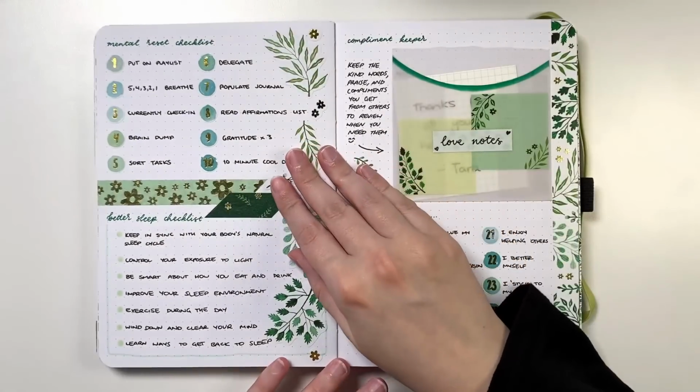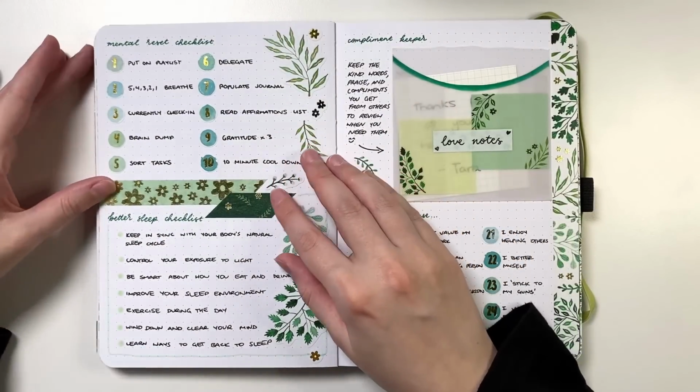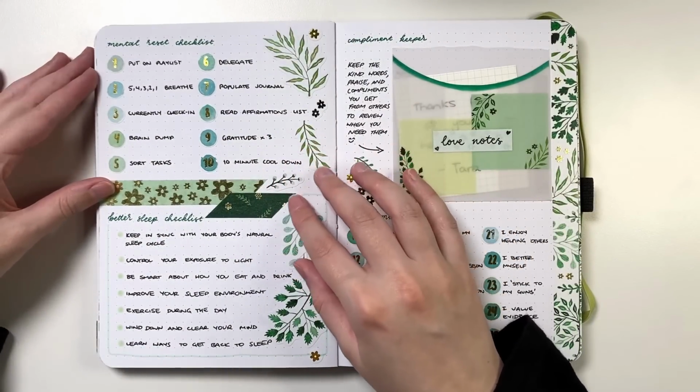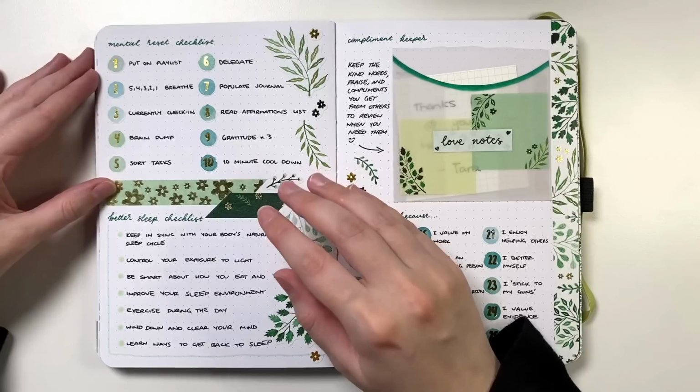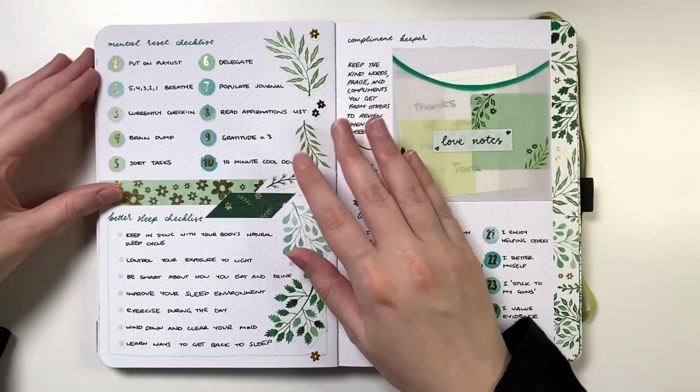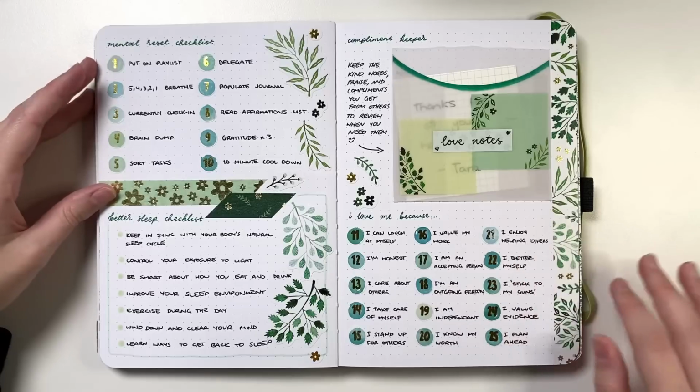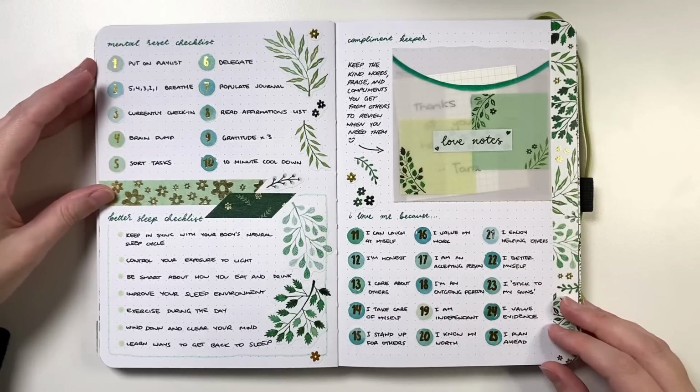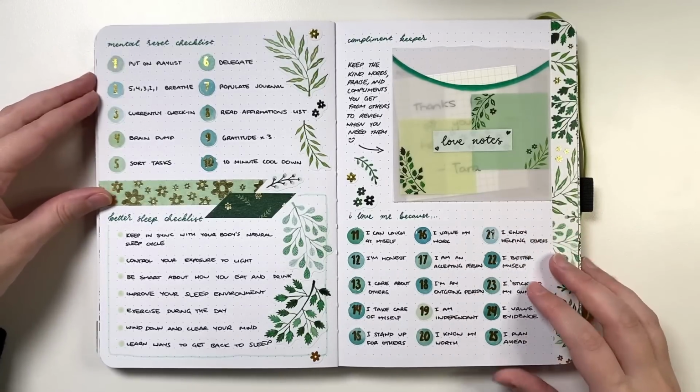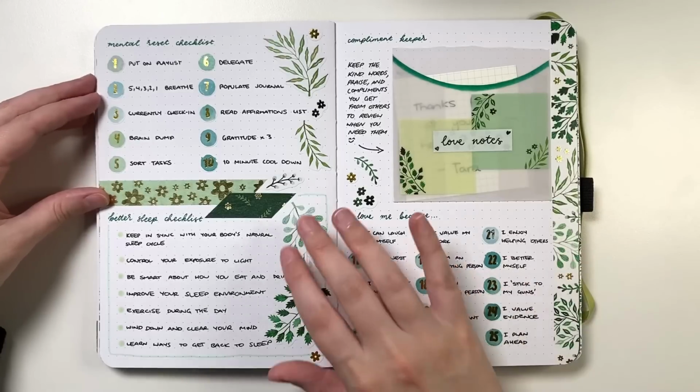Flipping over, we had the mental reset checklist, which I think would be good to incorporate into possibly my daily reset list, but something to come back to for later. This is the nice part about this idea of a R&D bujo. I put all these ideas down in here and then I can flip through them and get myself inspired.